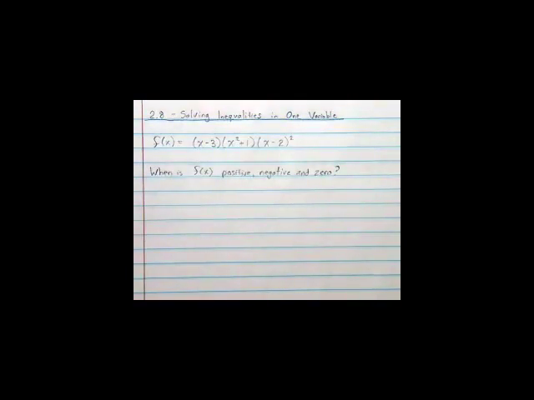Okay, so let's start with the one we've already done before. If we have something that's all factored out, how do we determine where it's equal to 0? How do we use the factors to help us find where this thing is equal to 0?